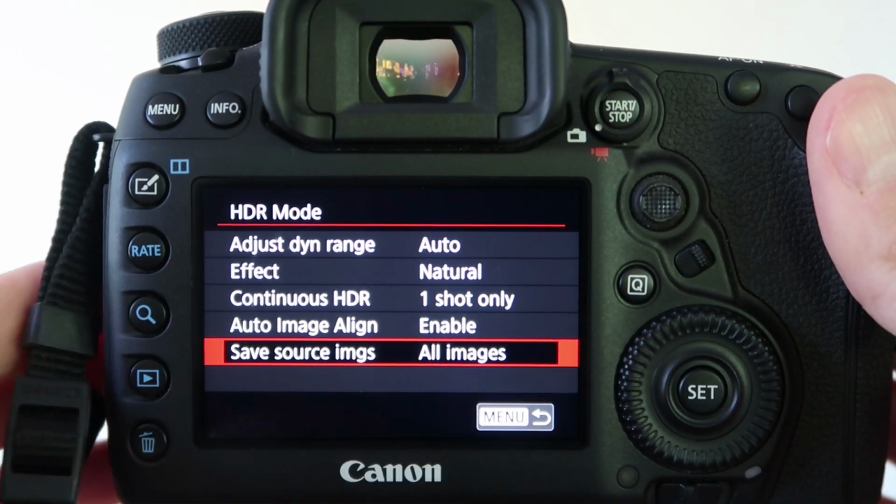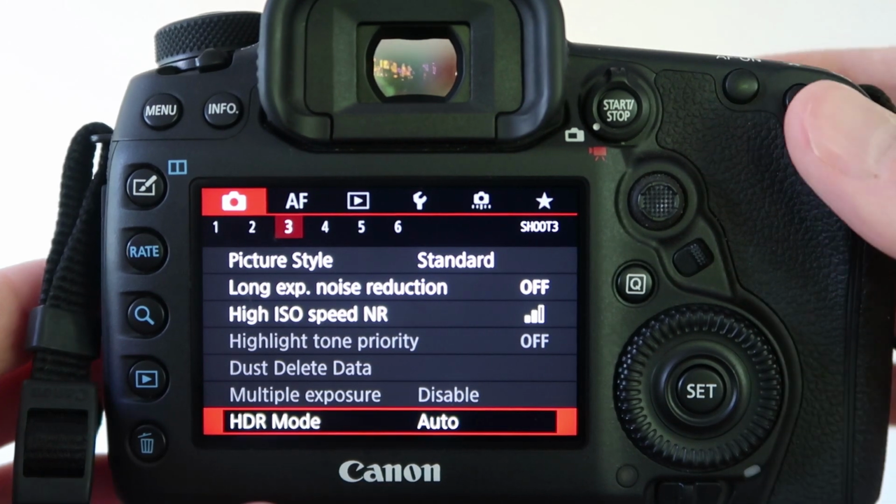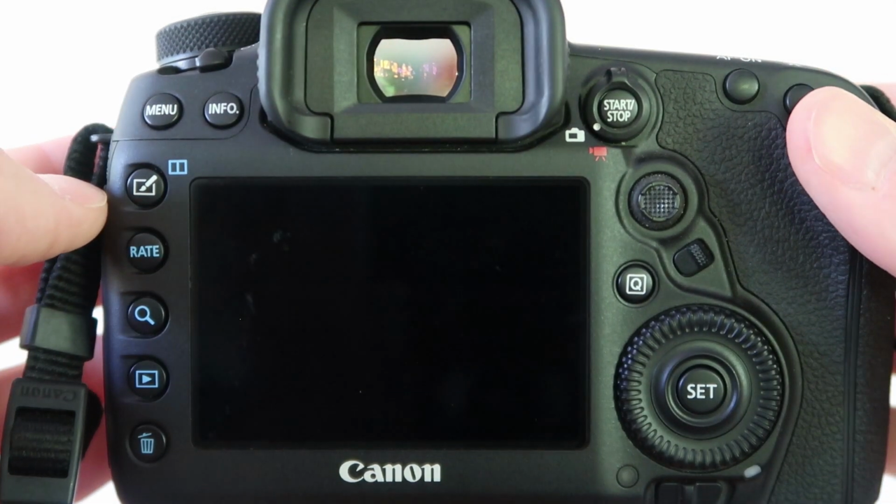From here, we're all set and we can go ahead and exit the menu, and now we're ready to shoot.